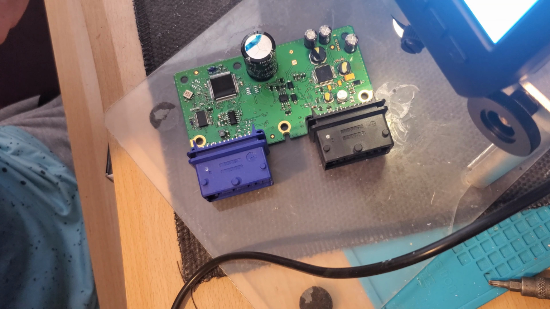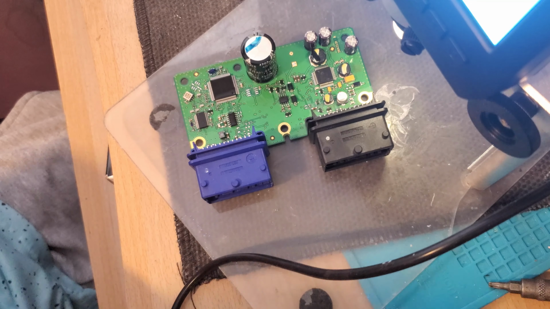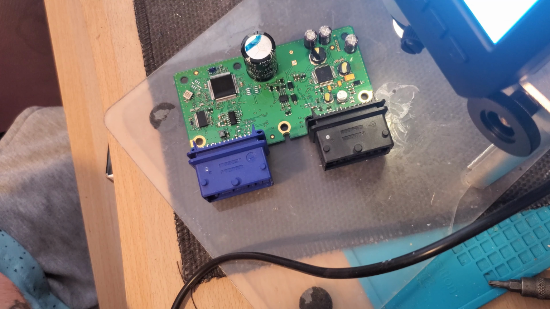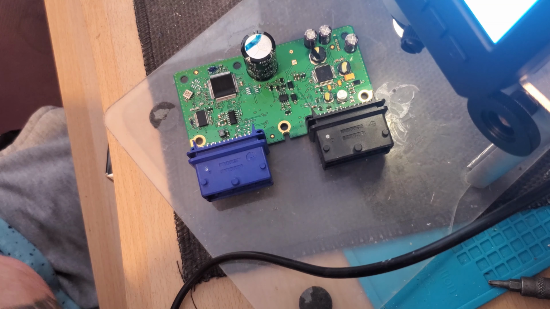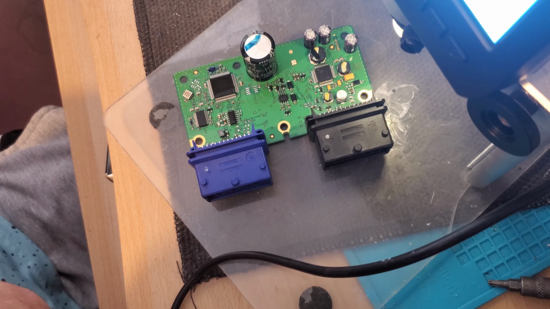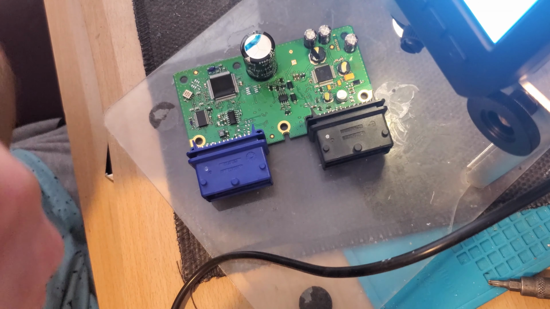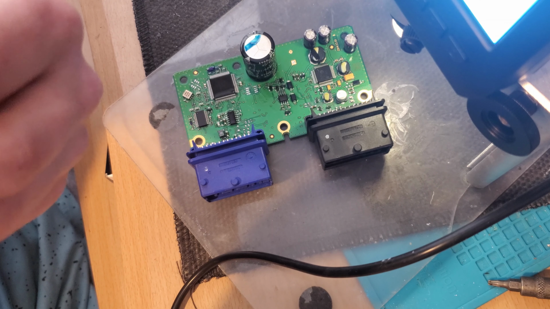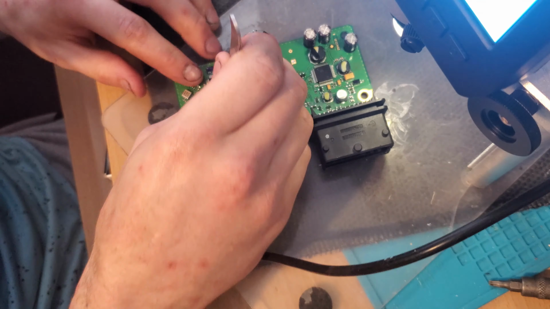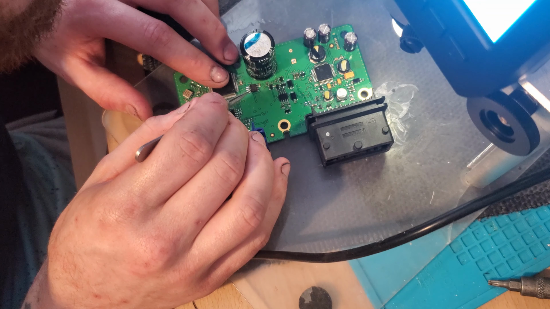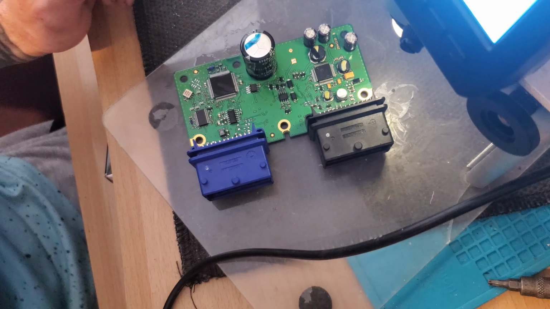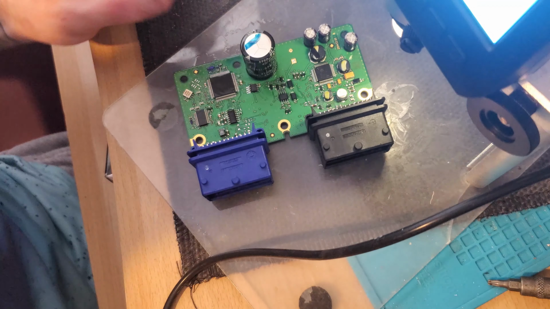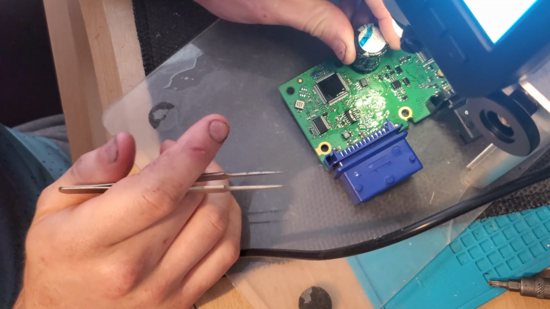And now we need the chip. Check the orientation under the microscope because it's difficult to see at the minute.